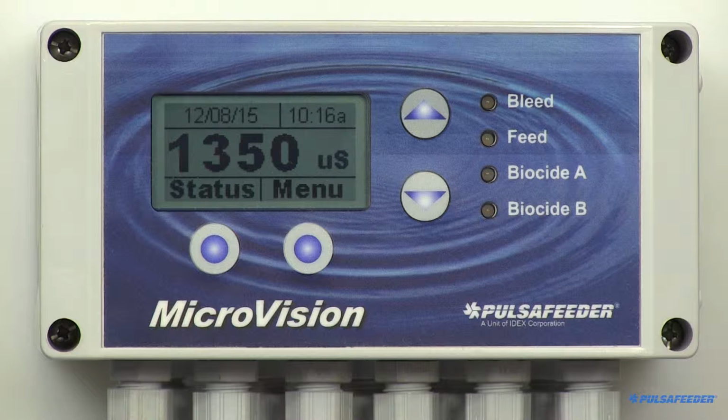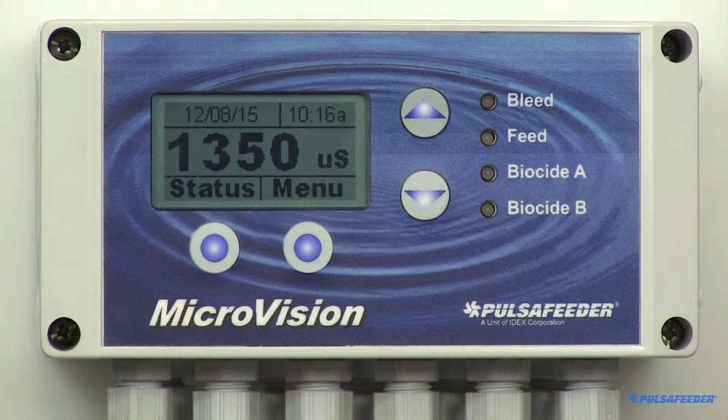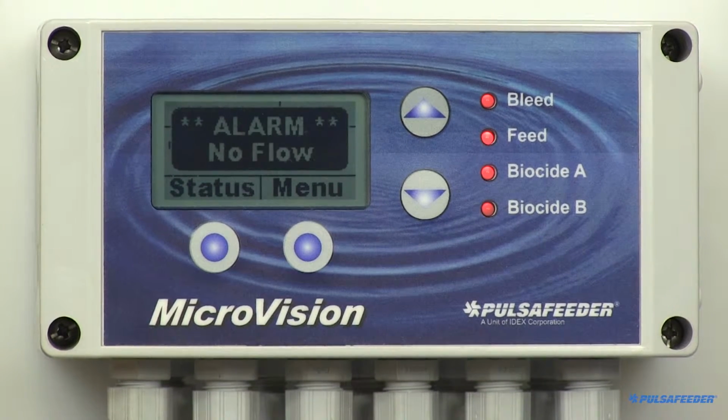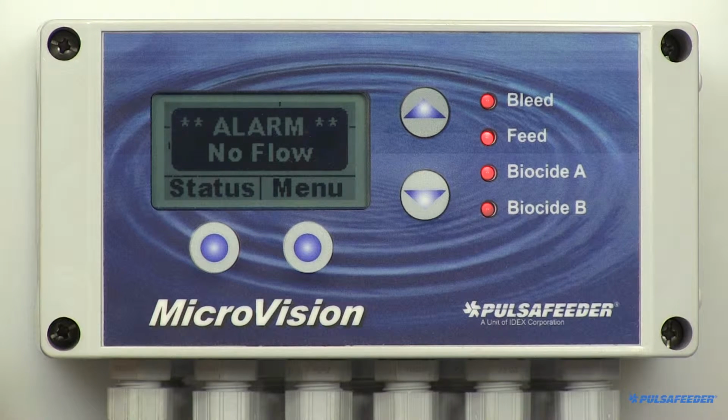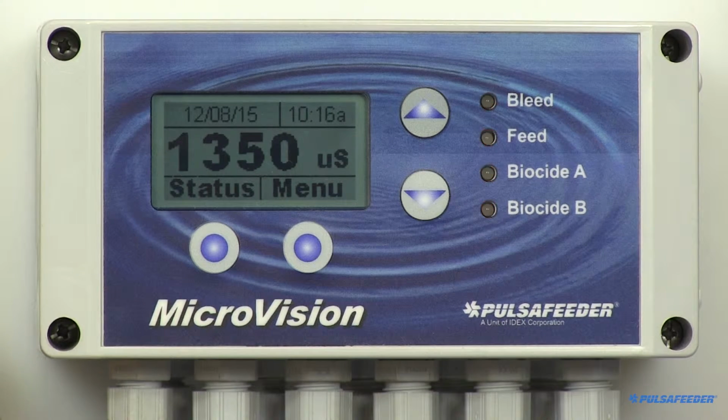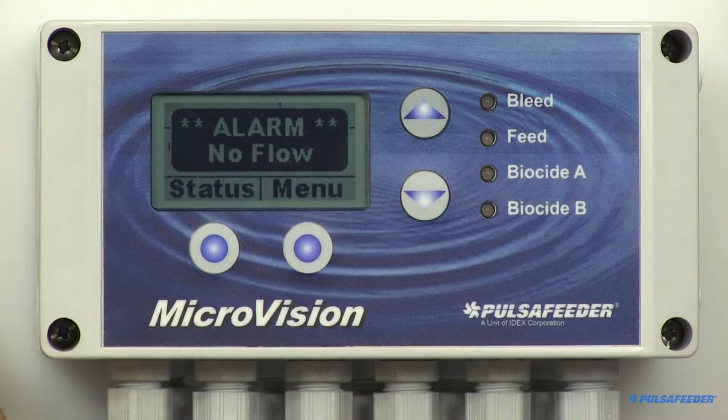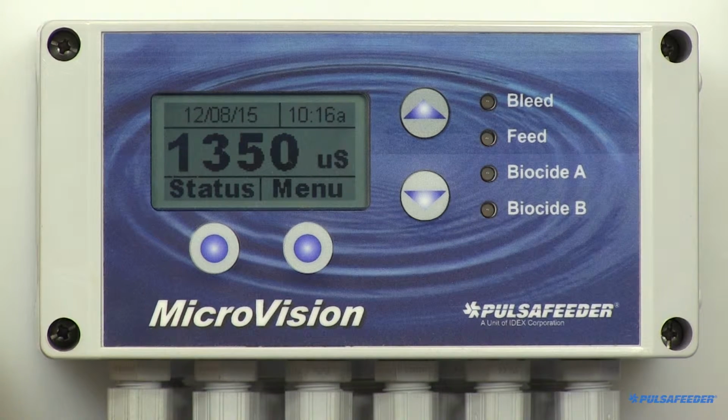This is how the home screen appears during normal operation, when there are no alarm conditions. If an alarm condition occurs, for example no flow, this message will appear on the screen and the 4 LEDs will begin flashing. The home screen returns automatically after 5 minutes if no buttons are pressed after entering a menu.